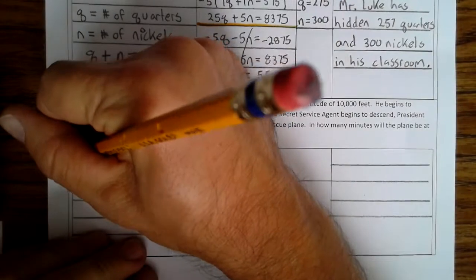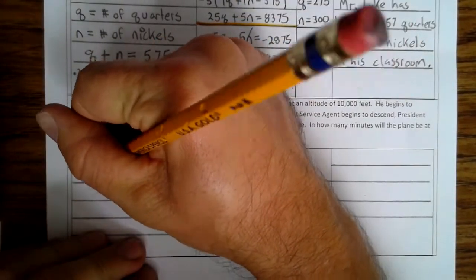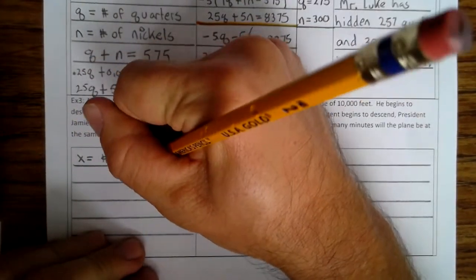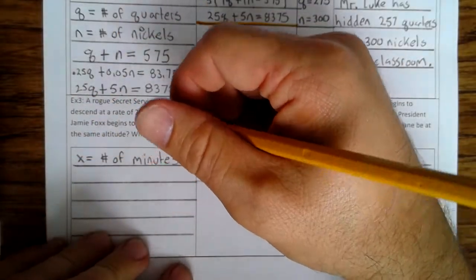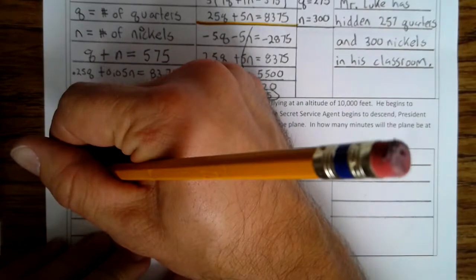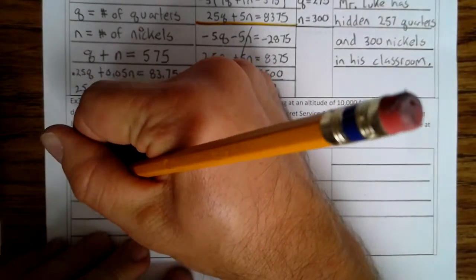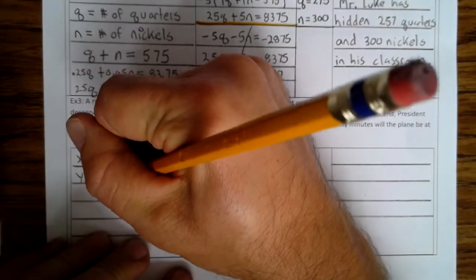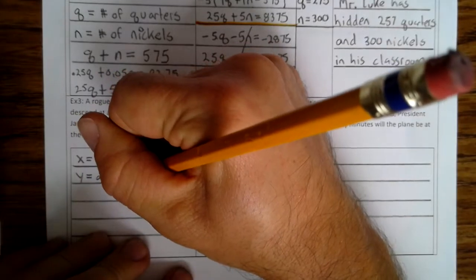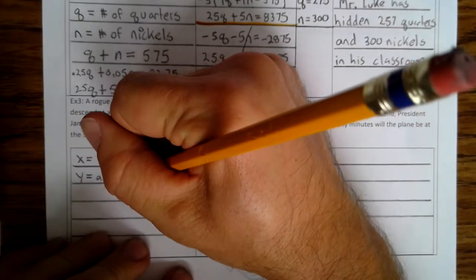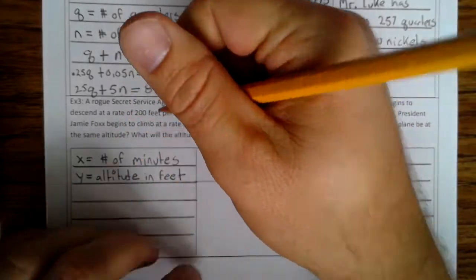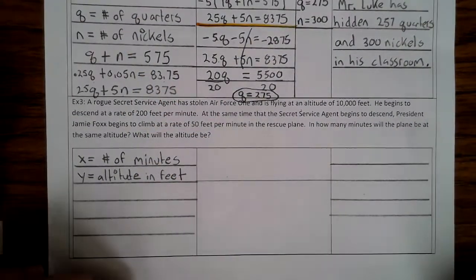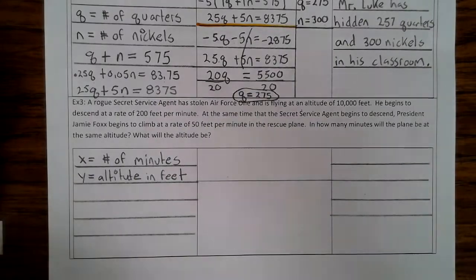So first thing, we're going to define a variable. So X is the number of minutes and then Y is the altitude in feet. Okay, so next thing is we're going to write our equations.